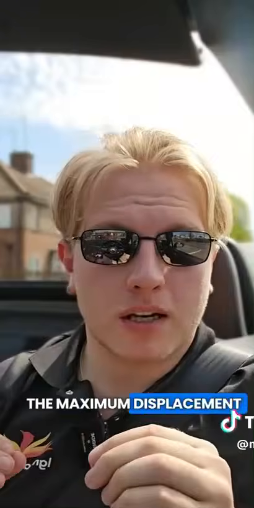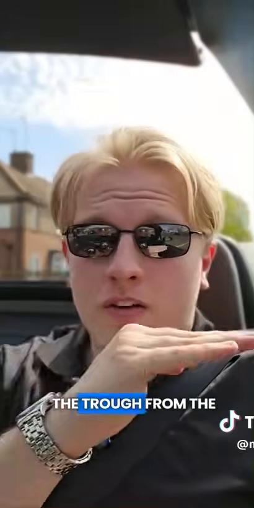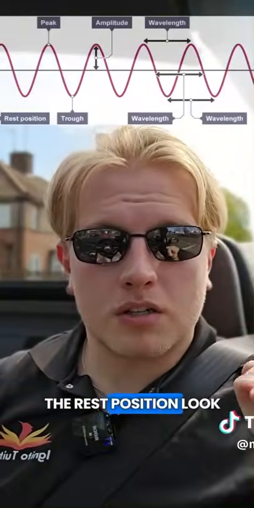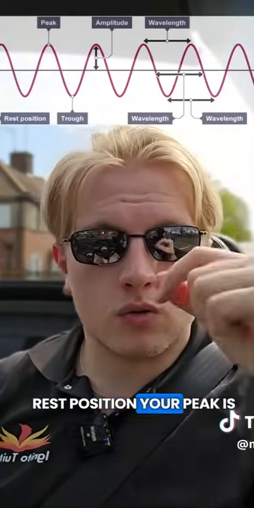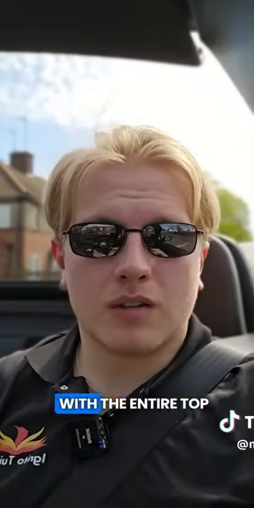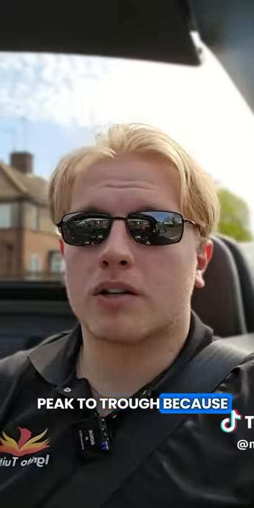These waves also have an amplitude, which is defined as the maximum displacement. So it's the height of the peak or the depth of the trough from the rest position. So if you take a look at the diagram, look how far from the rest position your peak is, that is your amplitude. Not to be confused with the entire top to bottom, peak to trough, because that isn't anything.